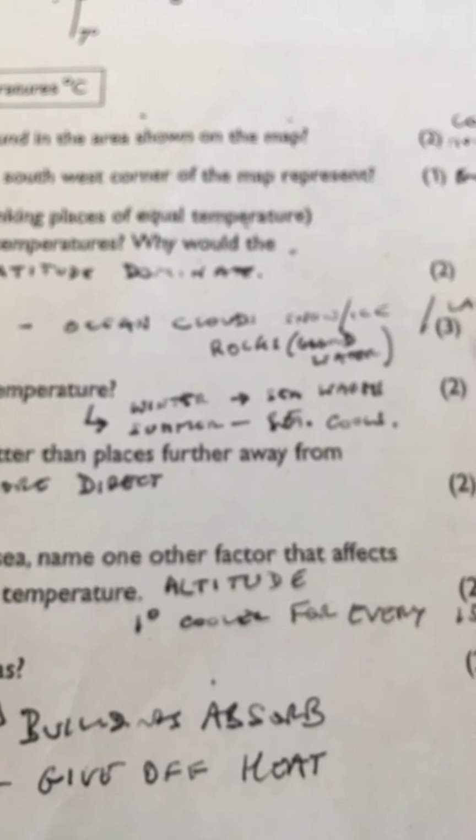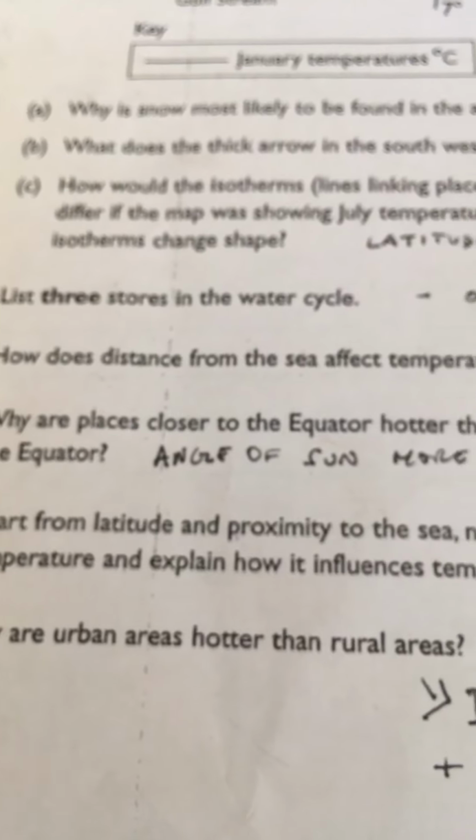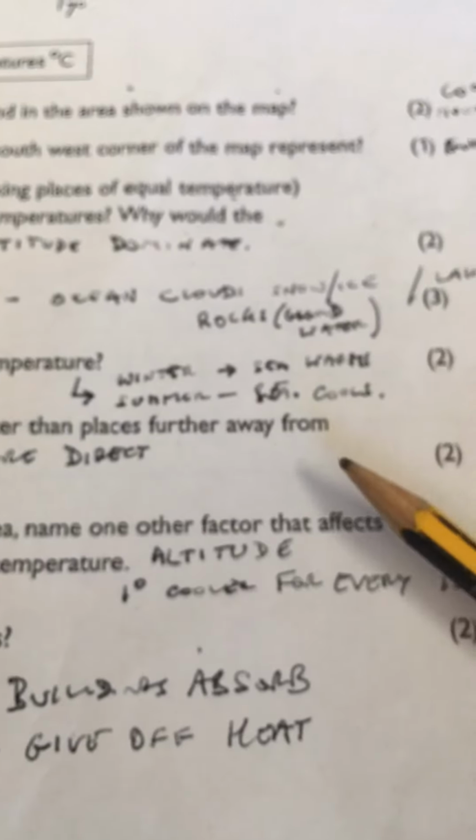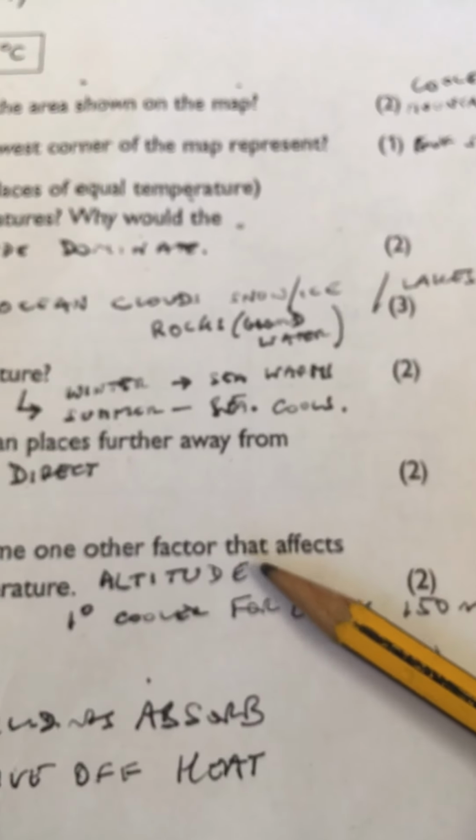Apart from latitude and proximity to the sea, name one other factor that affects temperature and explain how it influences. Well, I've chosen altitude because that's a nice, easy answer. So the higher you go, the cooler it is. For every 150 metres, it's about 1 degree less.